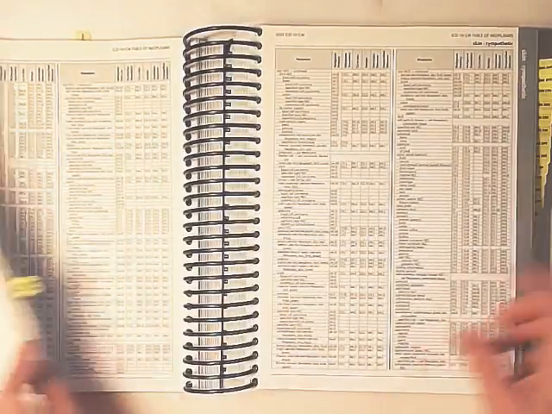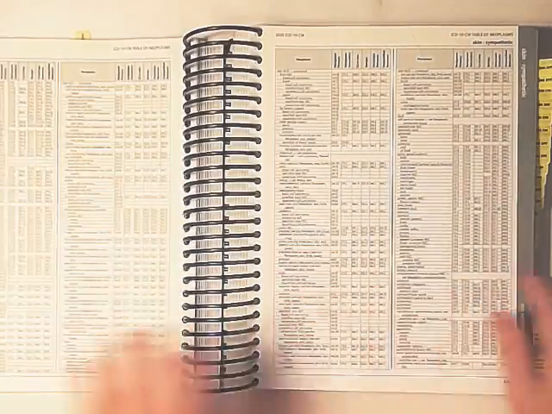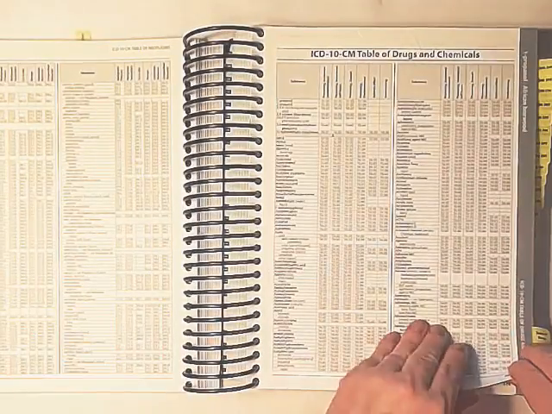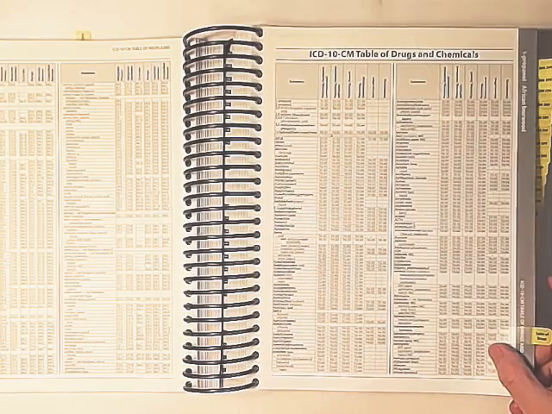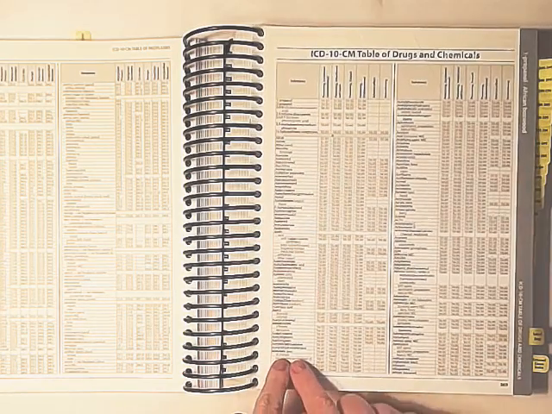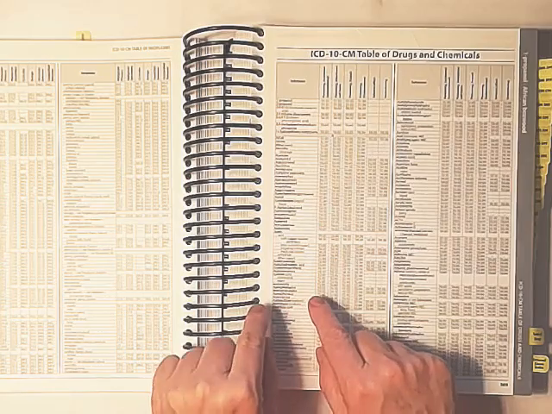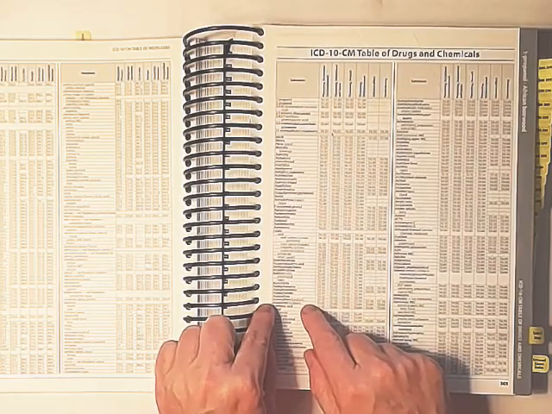Let's get to a drug that we know about. Let's go to, take your drug table and go to acetaminophen. That's Tylenol. Acetaminophen. I gotta spell it right. It always takes me a minute.